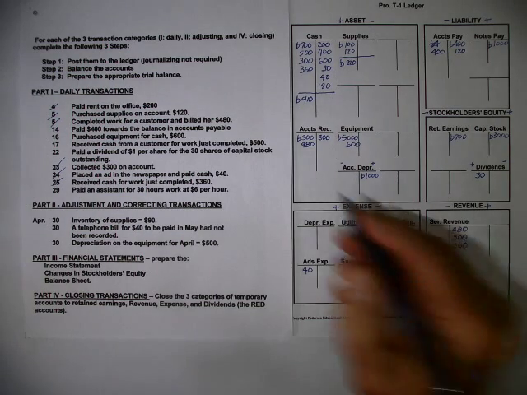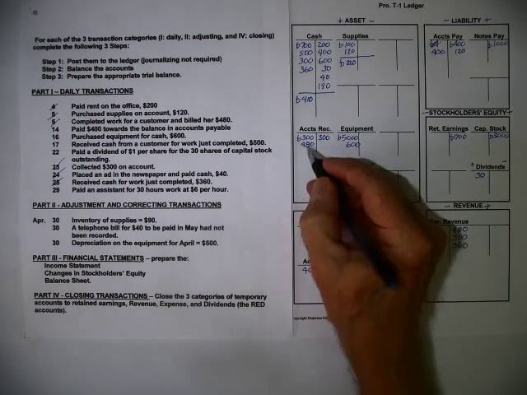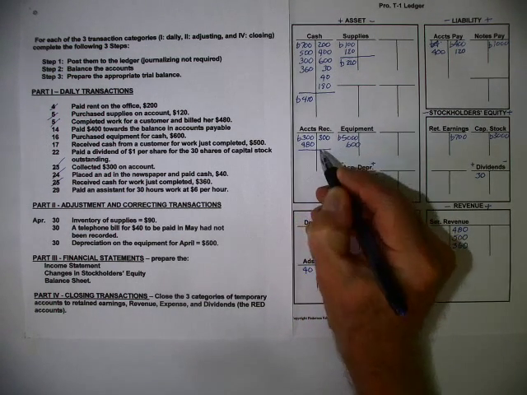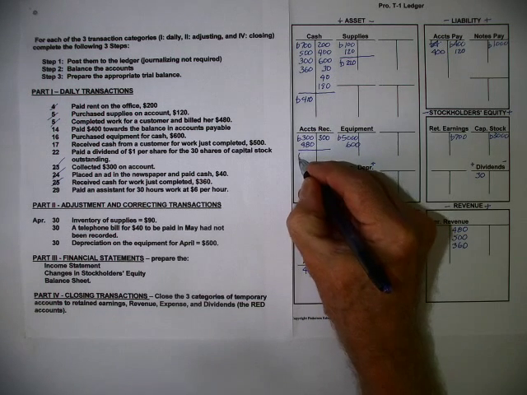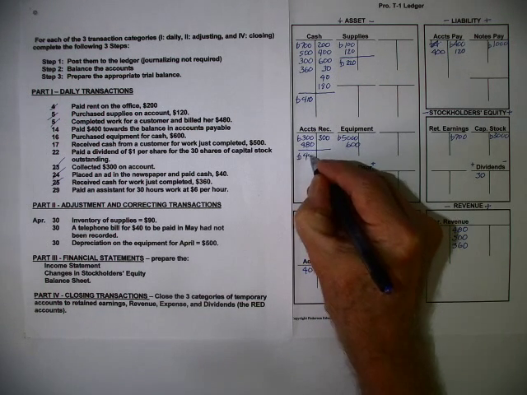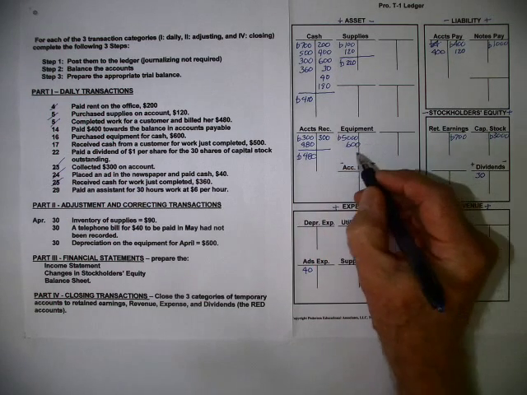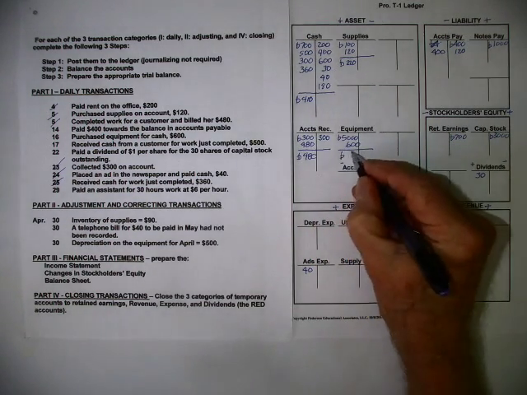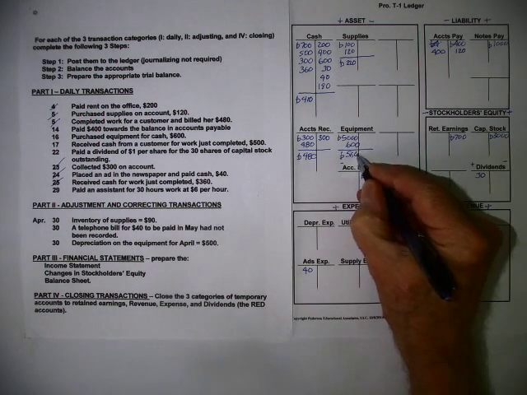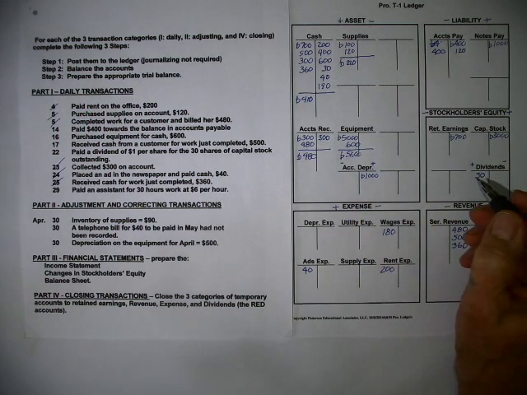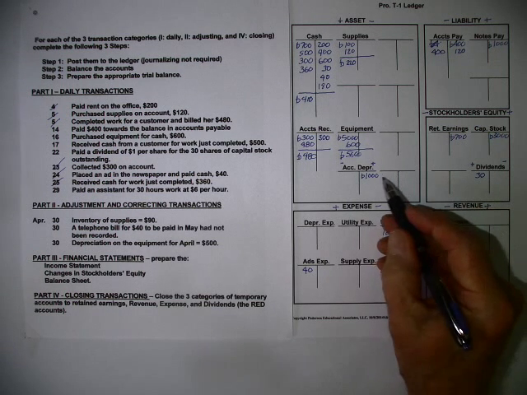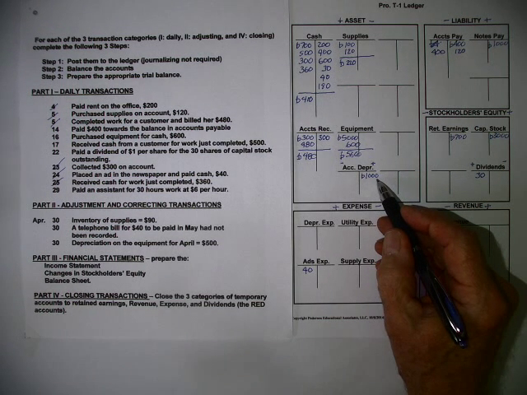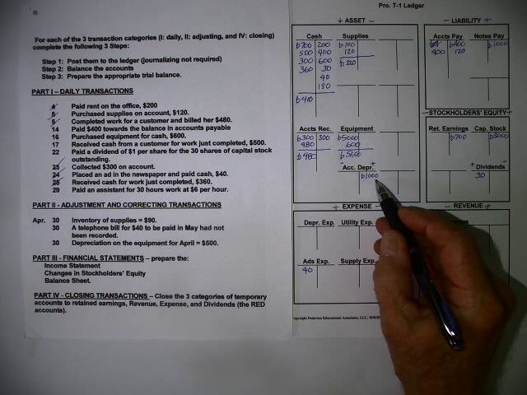Accounts receivable, let's balance this account here. We have a balance of $480. Equipment, we have a balance of $5,600. Remember, the balance is on the increase side of the account. Accumulated depreciation is already a balance, so we really don't have to do anything. We had some additional accumulated depreciation which will come up in adjustments.